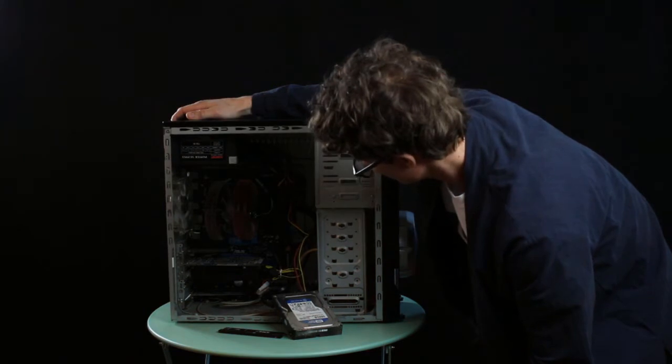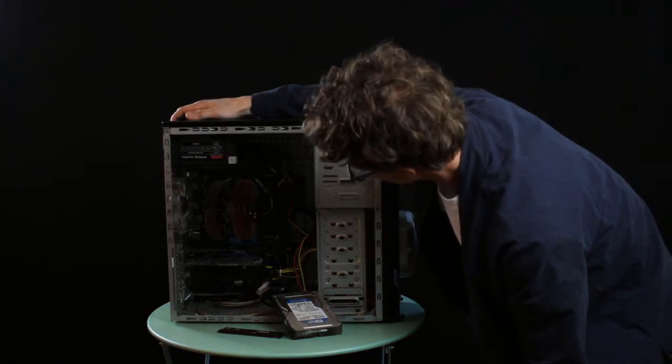This computer served me very well over the years. I'm glad you could have one final function.